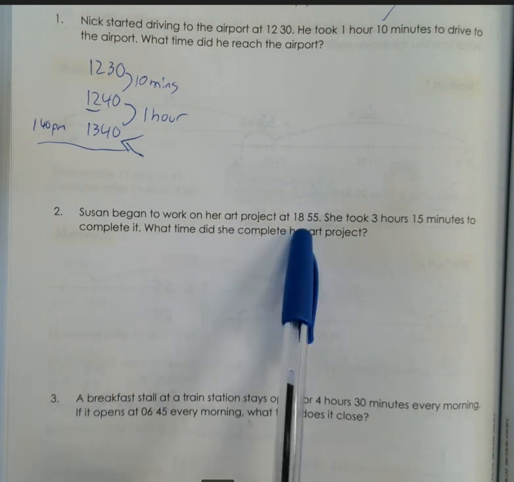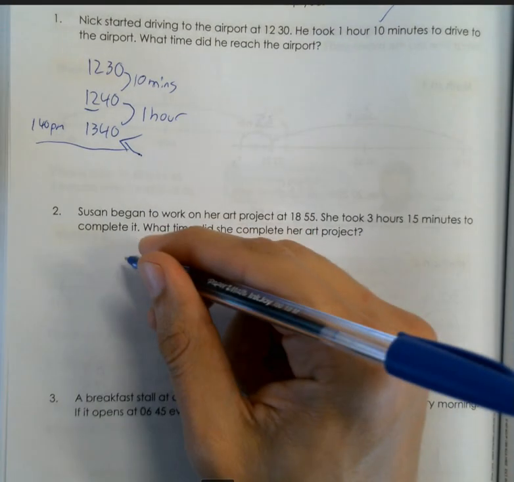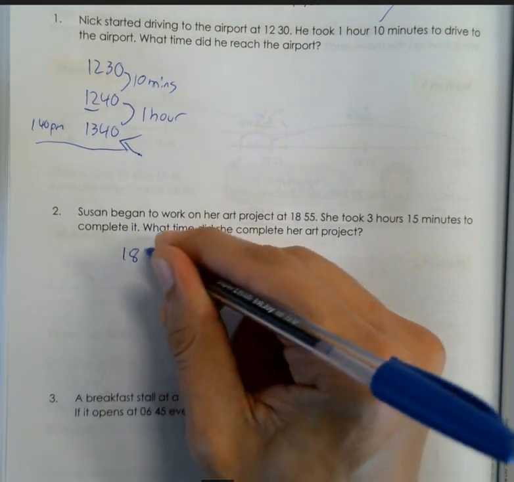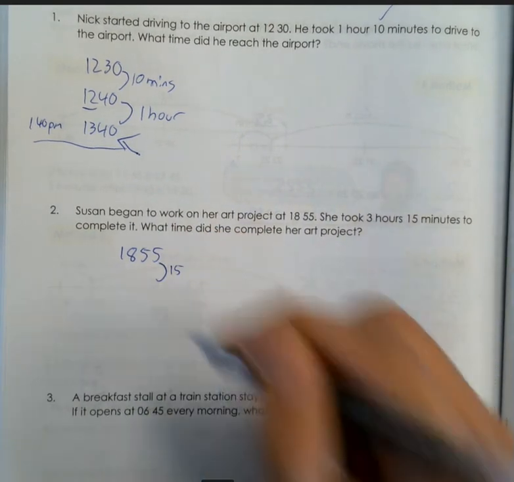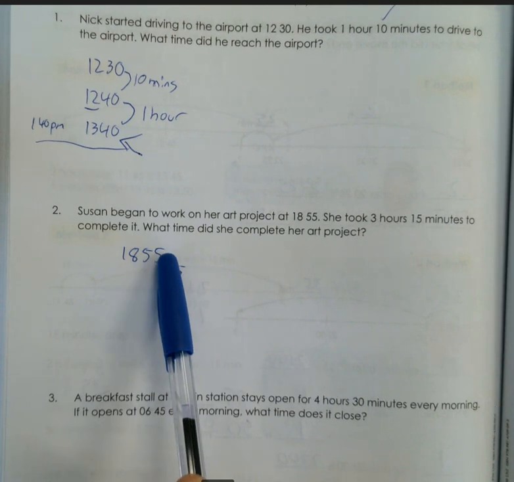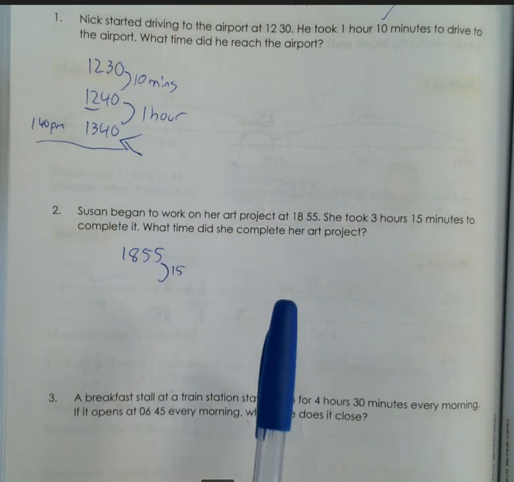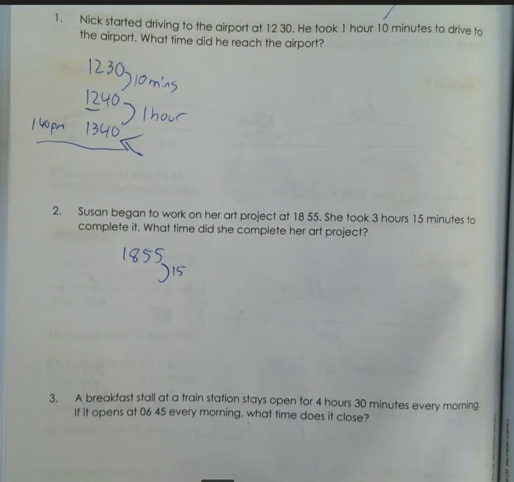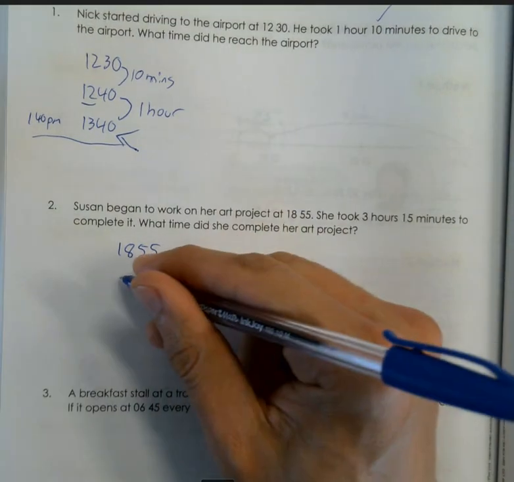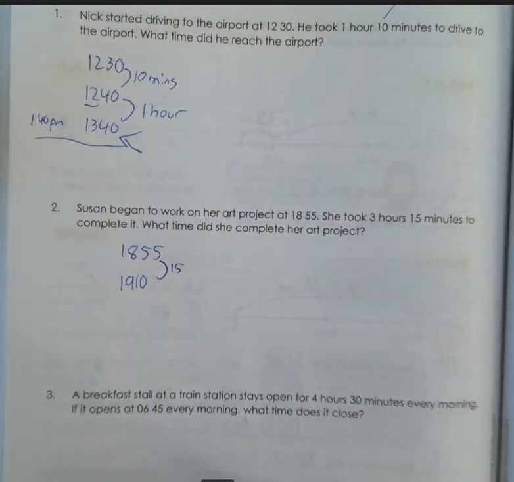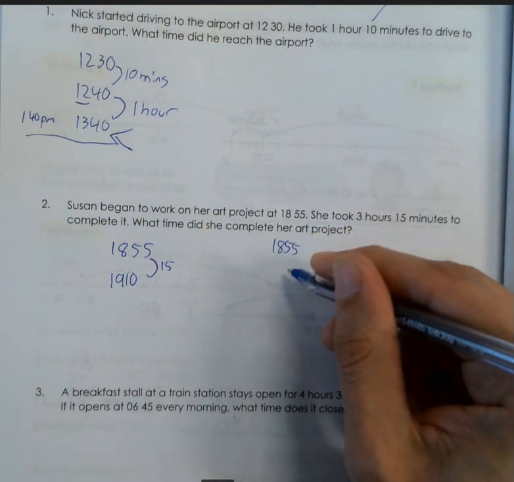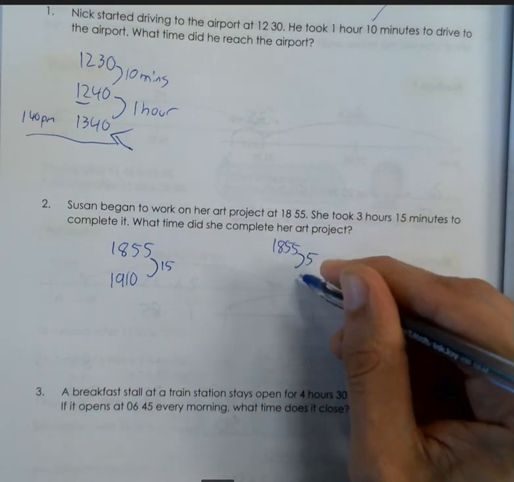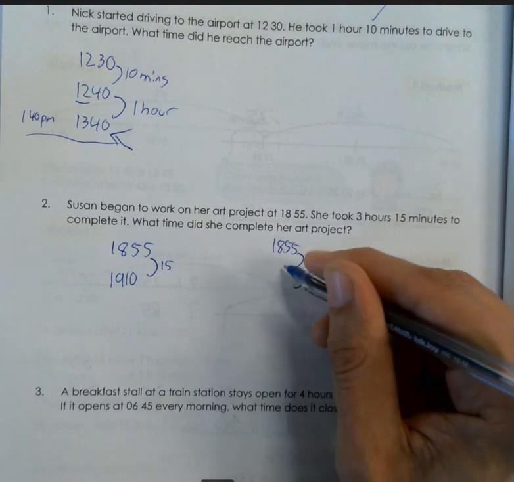Anyways, Susan began work at 18:55, took 3 hours and 15 minutes. So I'm adding 3 hours and 15 minutes to this. Add my 15 minutes first. If I add 5 minutes, that will make it 19 o'clock. If I add another 10 minutes, that makes it 19:10. So I just did it in 2 lots. If you need to do it in pieces, then do it in pieces. There's 5 of my minutes, there's 10 of my minutes.